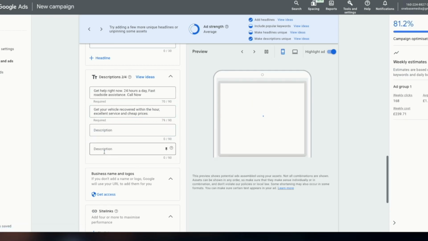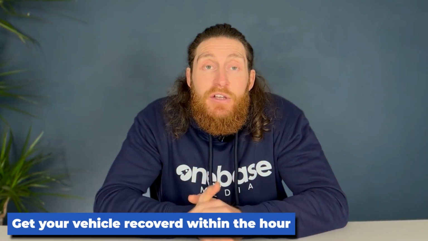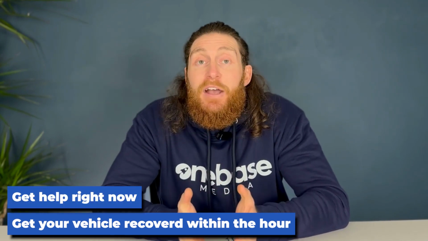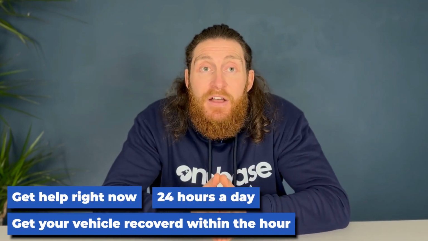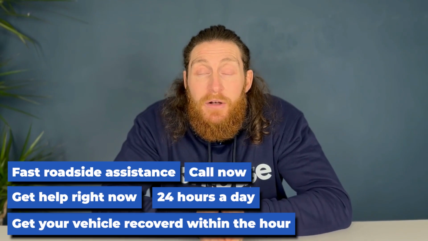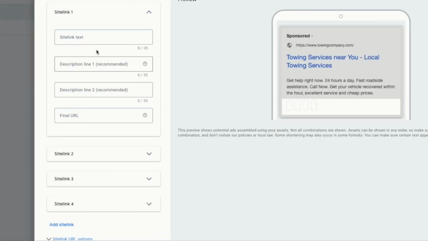Highlight your unique selling points about your business, like get your vehicle recovered within the hour and get help right now, 24 hours a day, fast roadside assistance, call now, things like that. Now add in your site links.